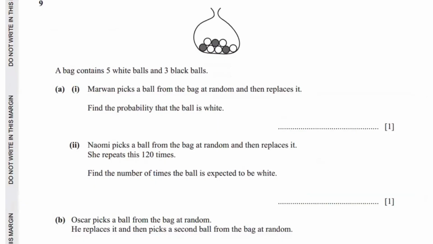Question 9 says a bag contains 5 white balls and 3 black balls. Marwan picks a ball from the bag at random and then replaces it. Find the probability that the ball is white. So that's going to be 5 over 8, because there are 5 white balls and a total of 8 balls. Then Naomi picks a ball from the bag at random and then replaces it. She repeats this 120 times. Find the number of times the ball is expected to be white. So for that, we multiply the probability by the number of times she's picking the ball, and that is going to give us 75.